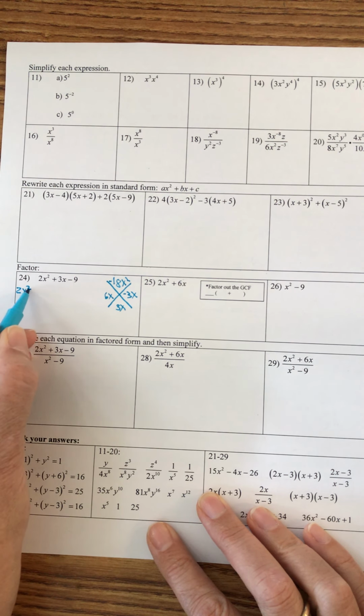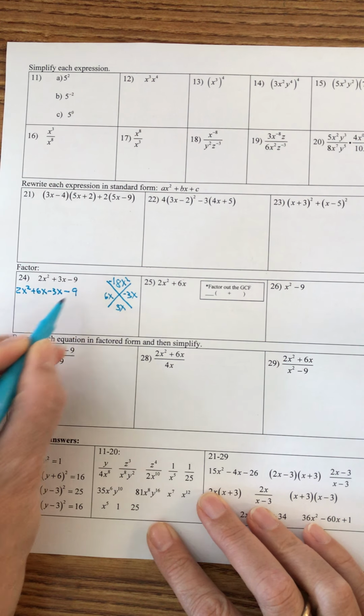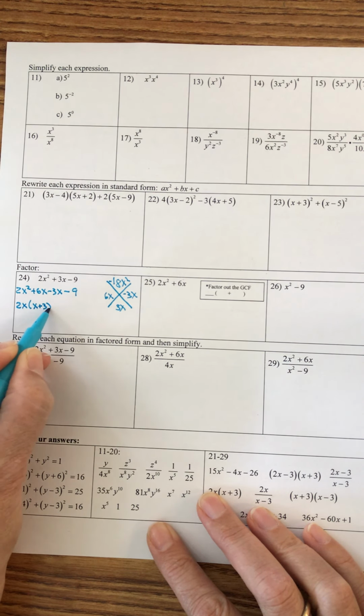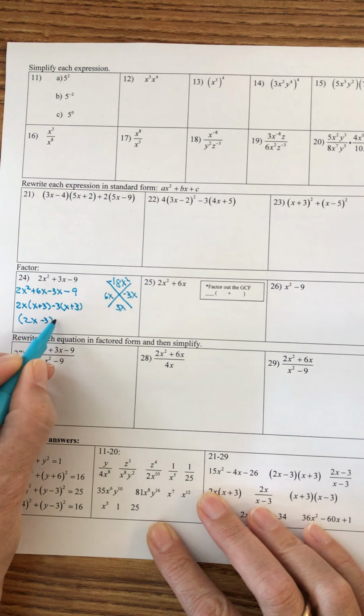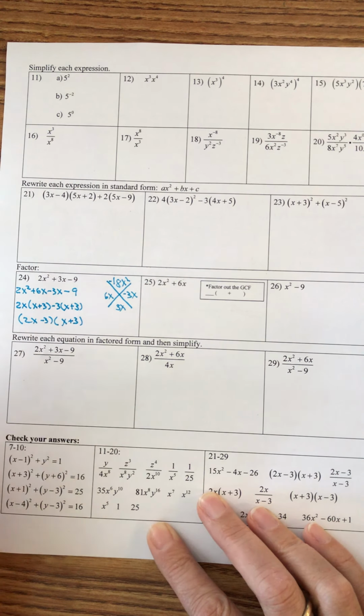So 2x squared plus 6x minus 3x minus 9. So 2x minus 3 and x plus 3.